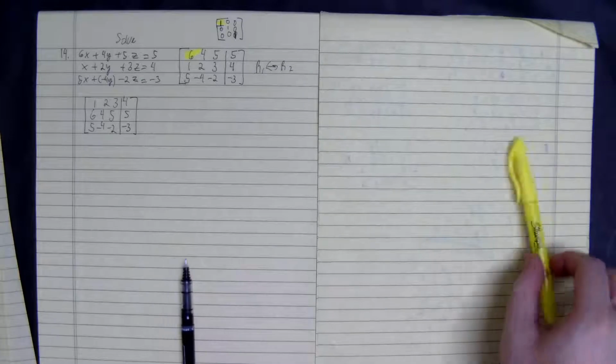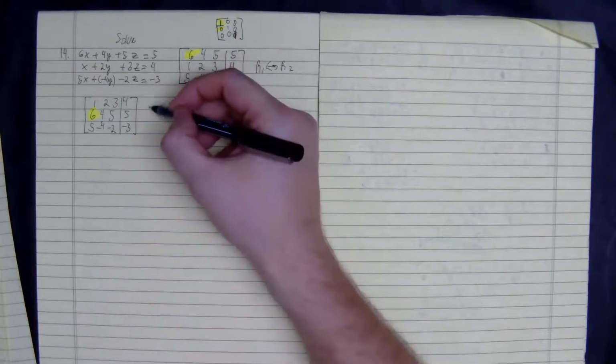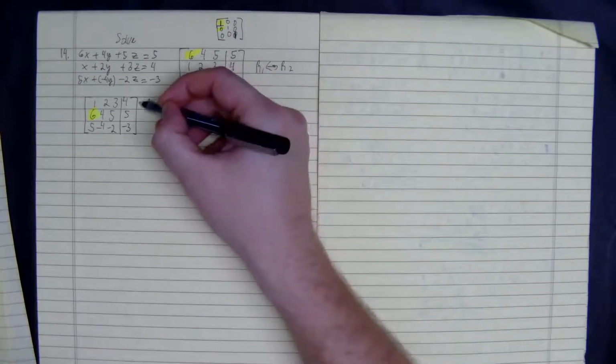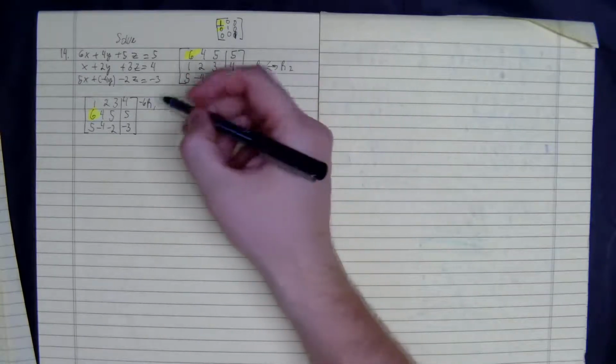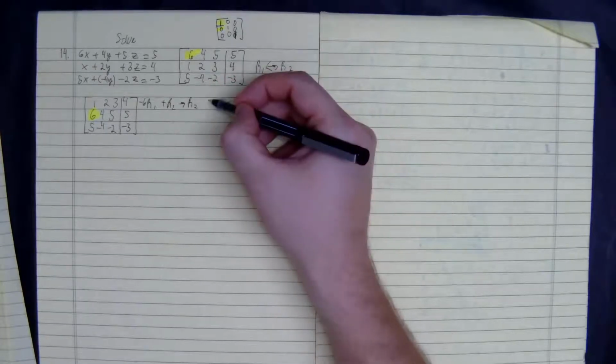So we did our first goal, so our next goal is to make this into a 0. The way we make that into a 0 is we need to multiply row 1 by the additive inverse, which is -6, and we add it to row 2, which means it ends at row 2.